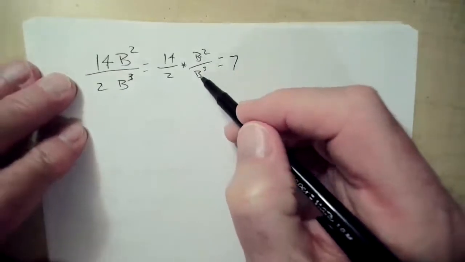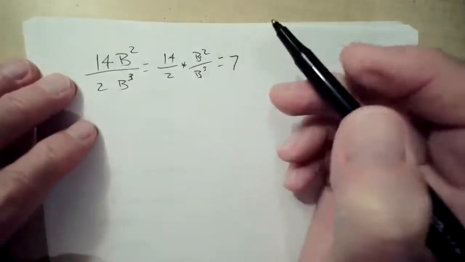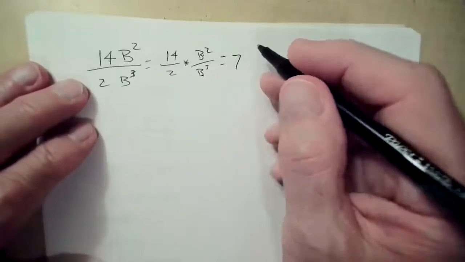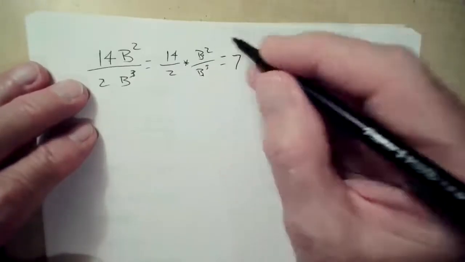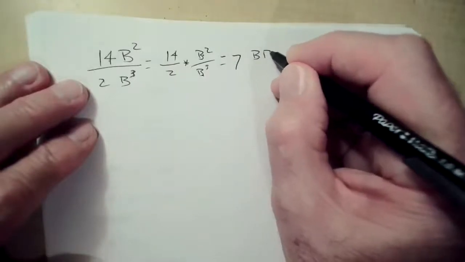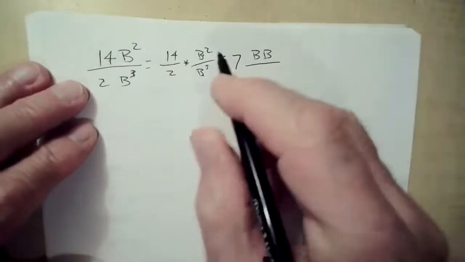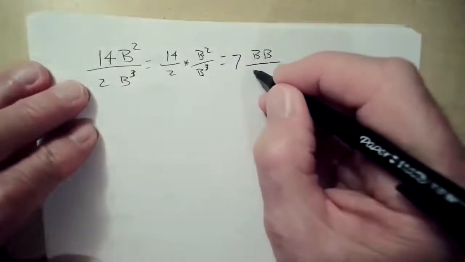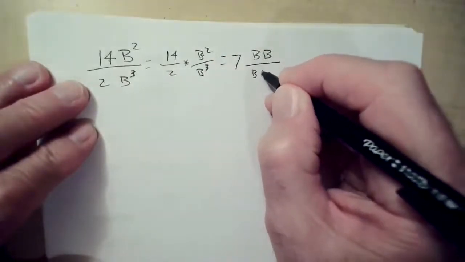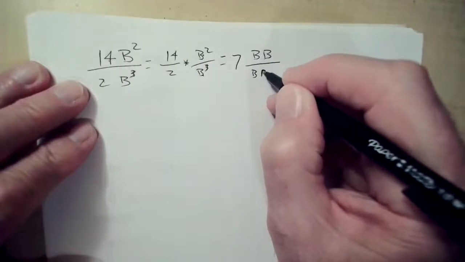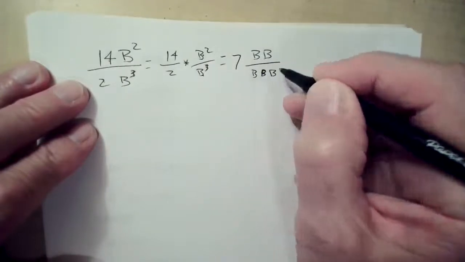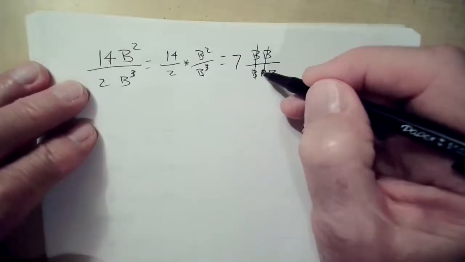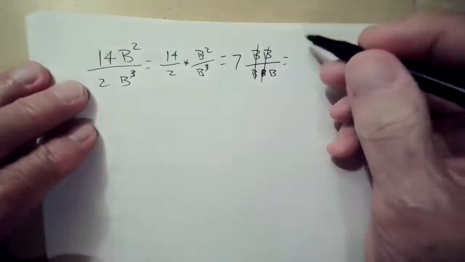So 14 divided by 2 is 7. Now, b squared divided by b cubed. If you don't remember, I think we did this earlier in the year. B squared is b times b. B cubed is, this is a 3 here, b times b times b.